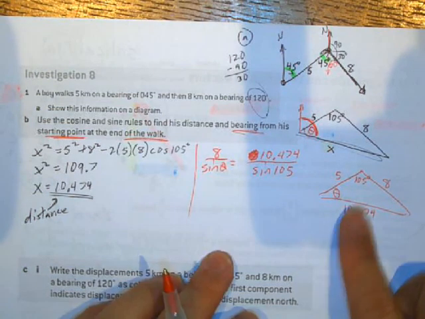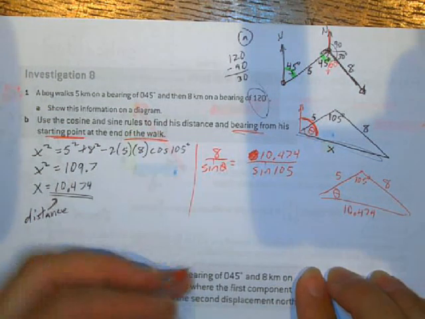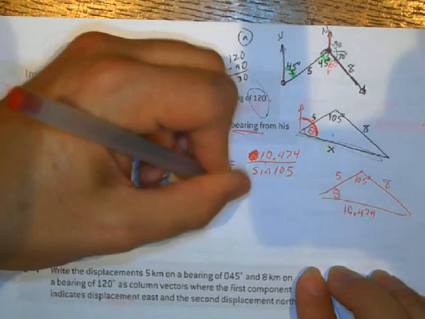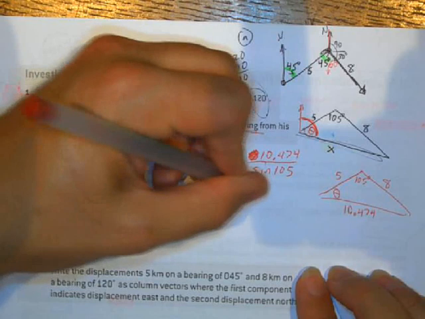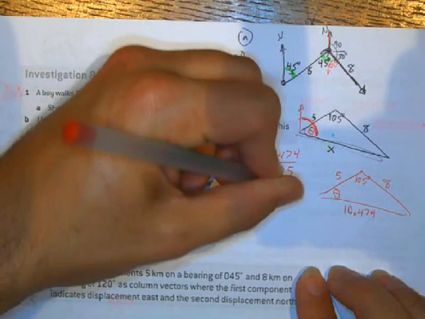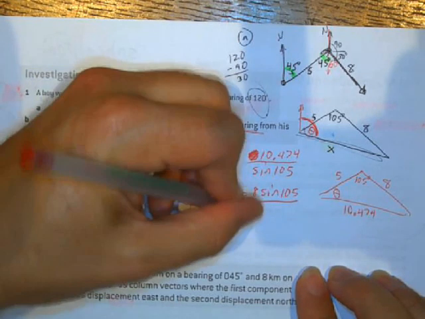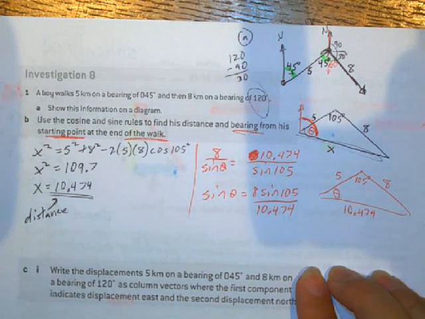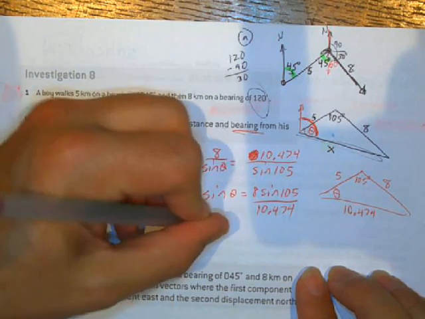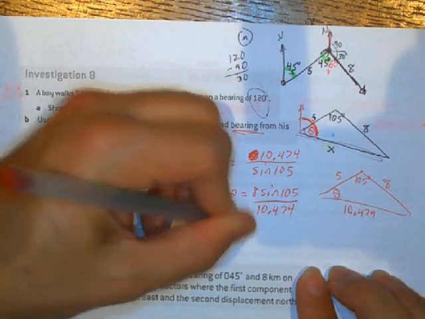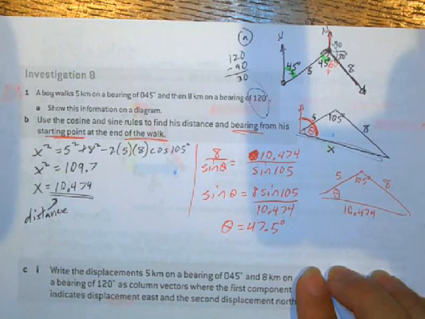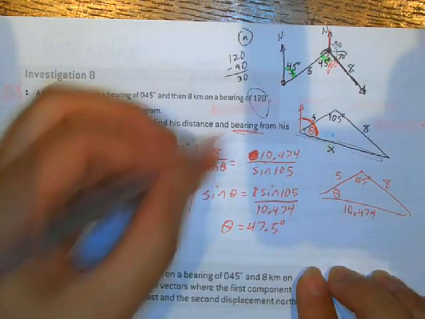Okay, I can cross multiply. I get sine theta equals 8 sine 105 over 10.474. Plug all that into the calculator, and then I get the angle is 47.5 degrees.